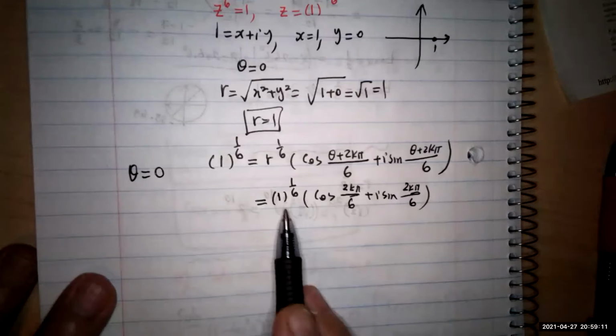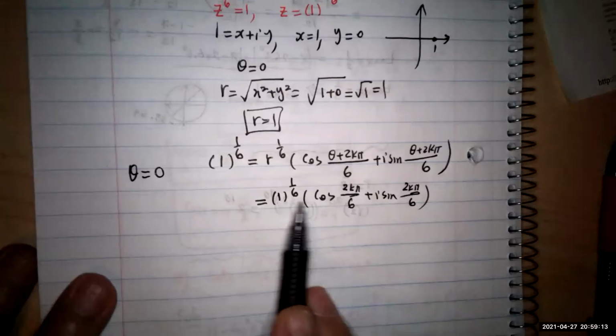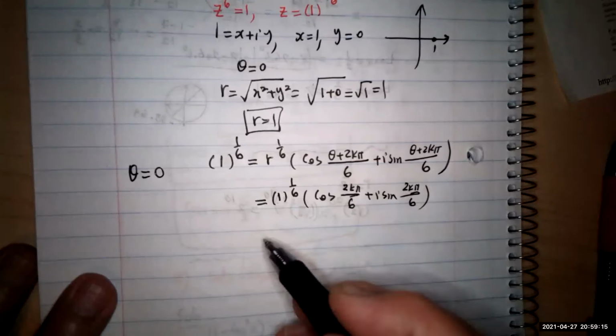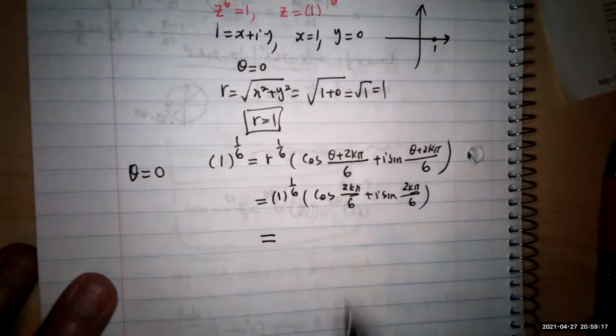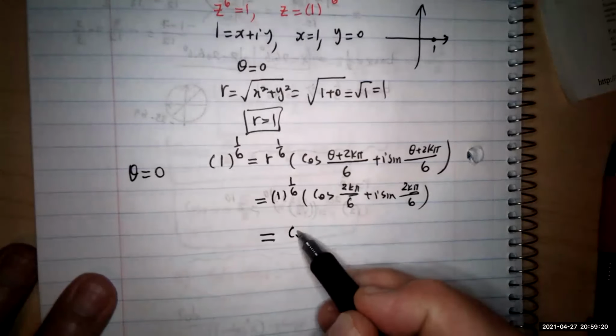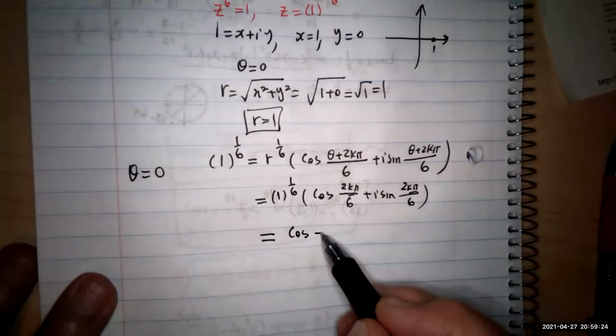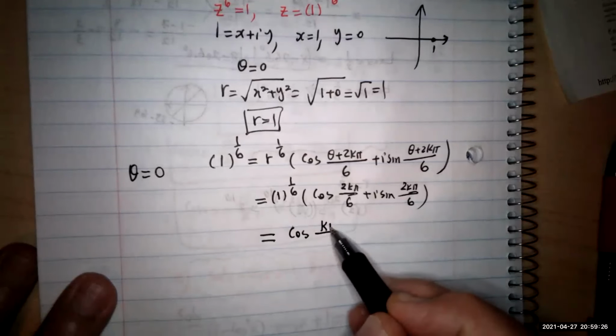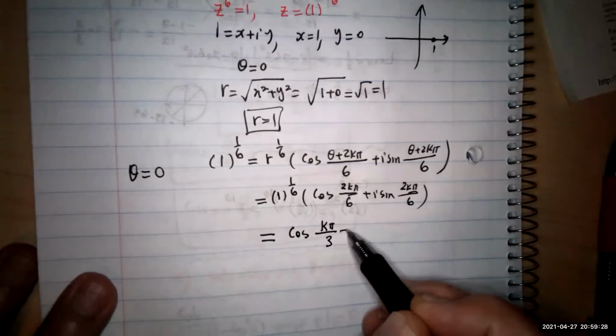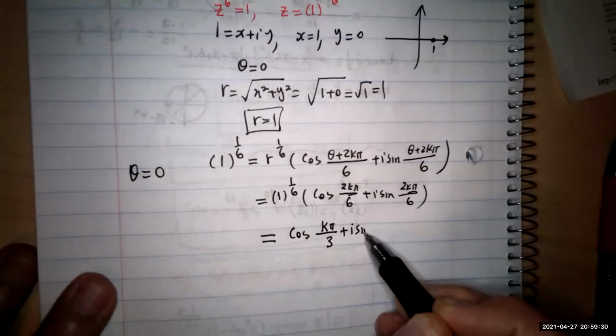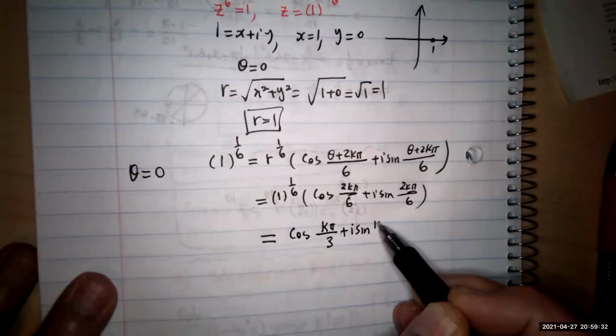So I can simplify that a little bit. 1 to the 1/6 on this side is going to be 1, and this is going to be cosine of, I simplify it by 2, that gives me k pi over 3, plus i sine of k pi over 3.